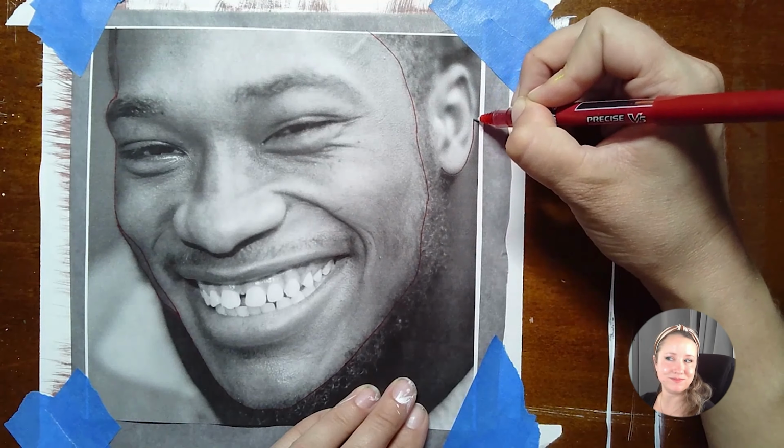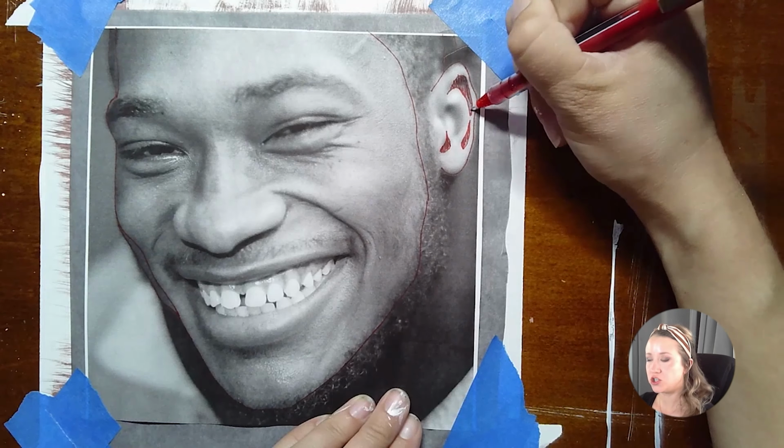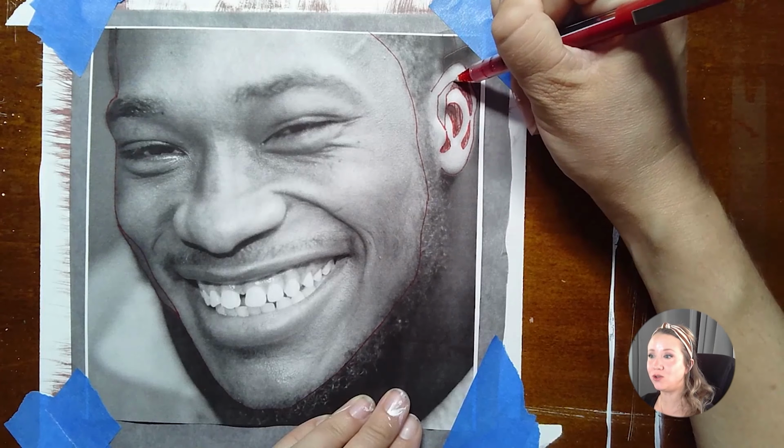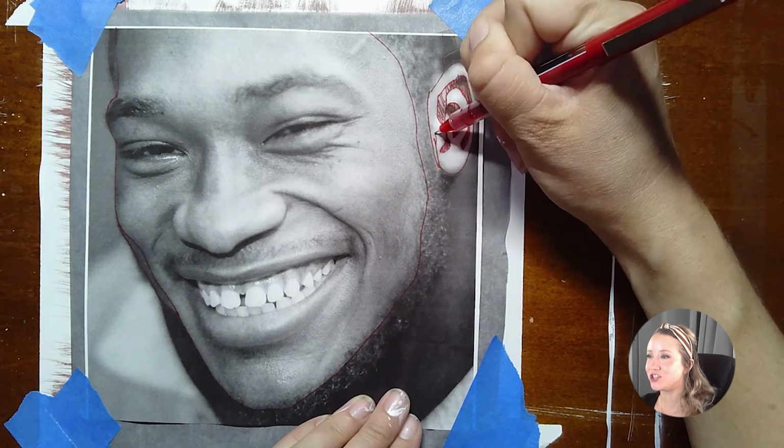And this part is pretty straightforward. It's just laying out the transfer as I normally do, so I will let you just sit back and watch this.